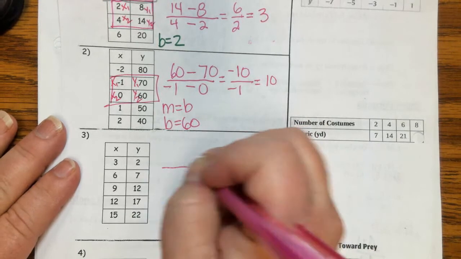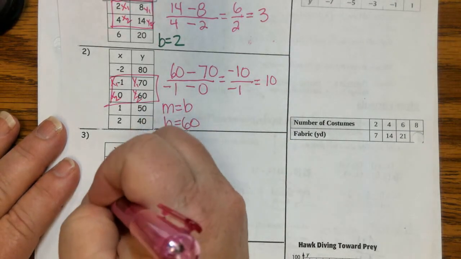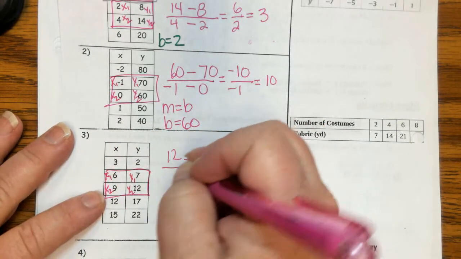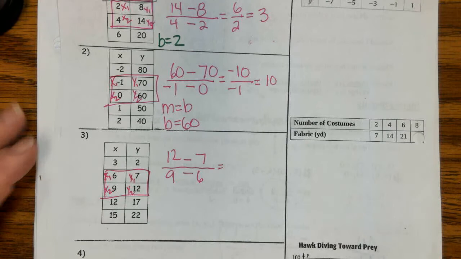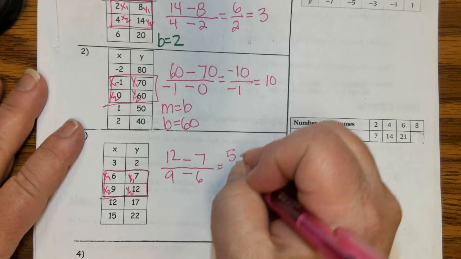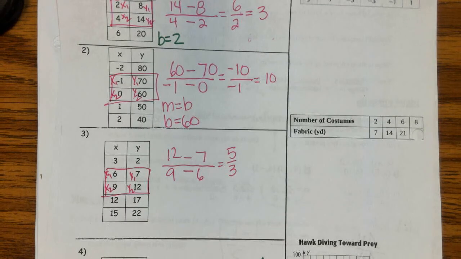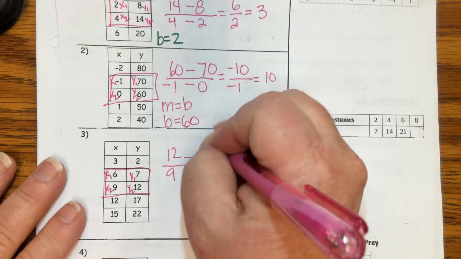We're going to find our slope first. x1, x2, y1, y2. So I've got 12 and 7 and 9 and 6. 12 take away 7 is 5. 9 take away 6 is 3. Now, some of you would want to give me 1 2/3. Don't do it. Leave it just like that. You can't simplify 5 and 3. There's nothing in common. So just leave it like that. So your slope is 5/3.